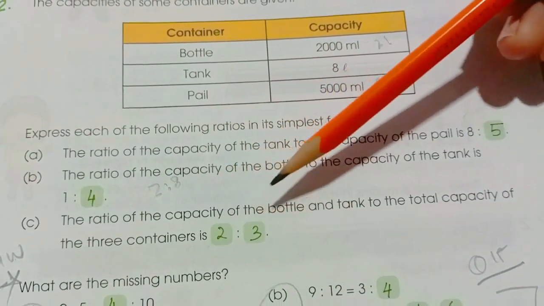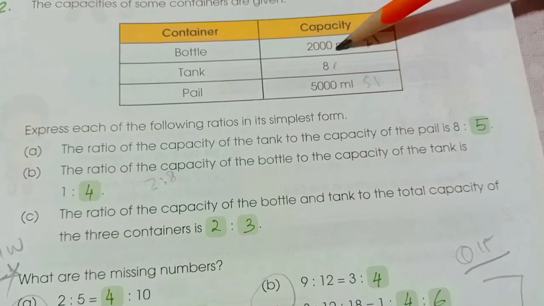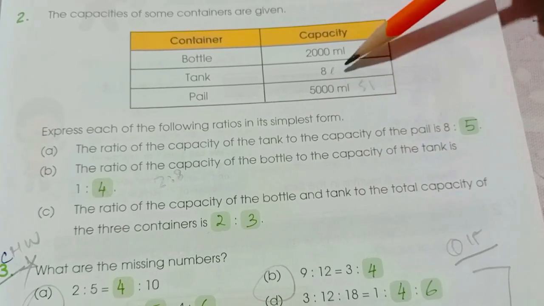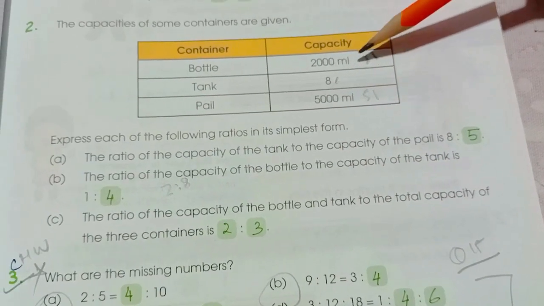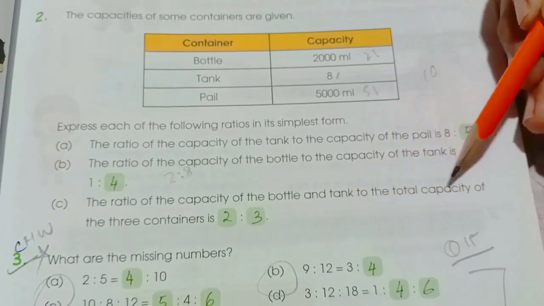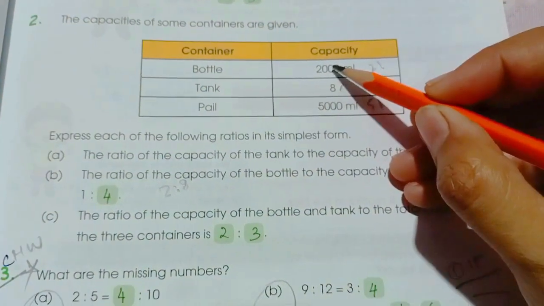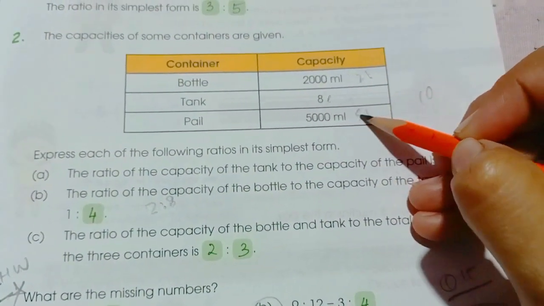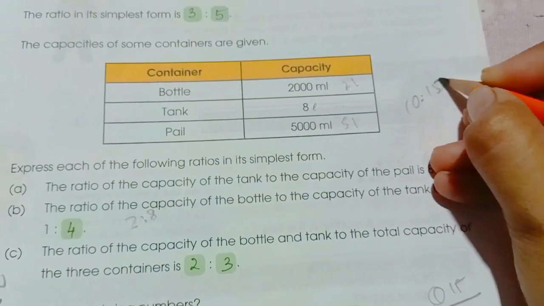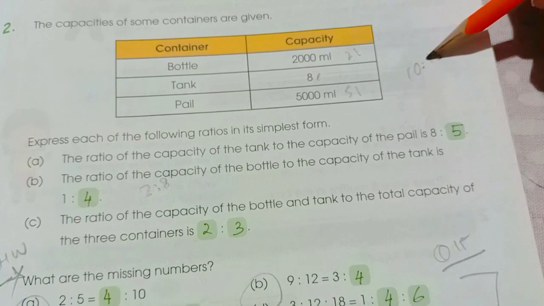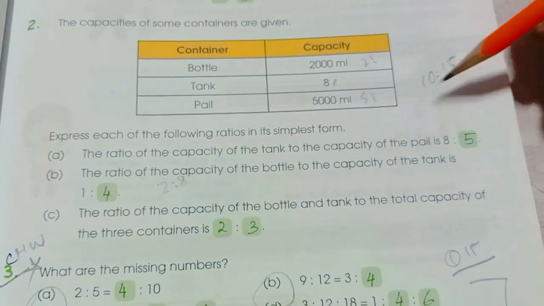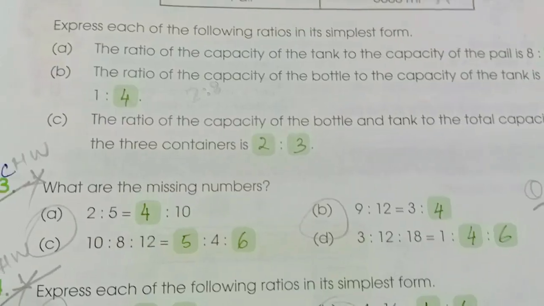Number C, the ratio of the capacity of the bottle, 2, and the tank, 8, to the total capacity of the 3 containers. Total capacity: 2, 8 and 5. 2 and 8 is 10, 10 plus 5 is 15. So we have 10 ratio 15, and when we make it simple, 5 2s are 10, 5 3s are 15.